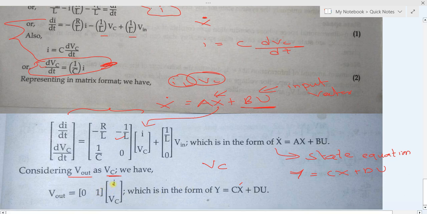So we write the coefficient of I as 0 and the coefficient of VC as 1, which is in the form y equals Cx plus Du. We do not need to write Du, because we do not have any Du term in the output, so we do not have to mention it in the matrix form. In this way we can solve the state space representation of the electrical system. Thank you.